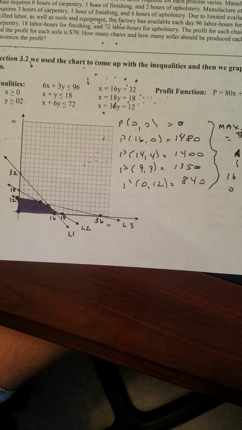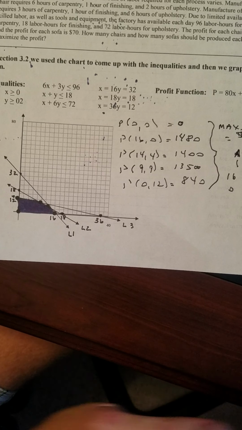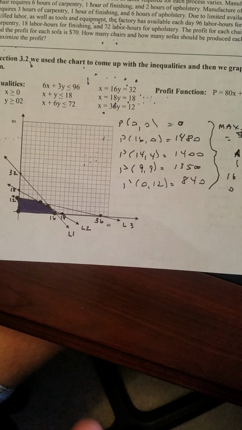Okay, now I'm going to stop there. That ends part 1 of lesson 3.3. And when I come back, I'm going to start with another problem, and I'm going to work it all the way through.